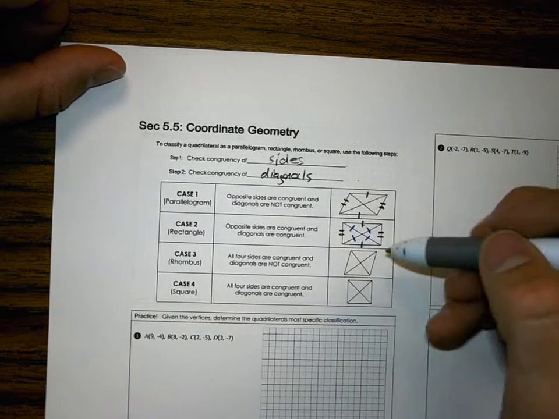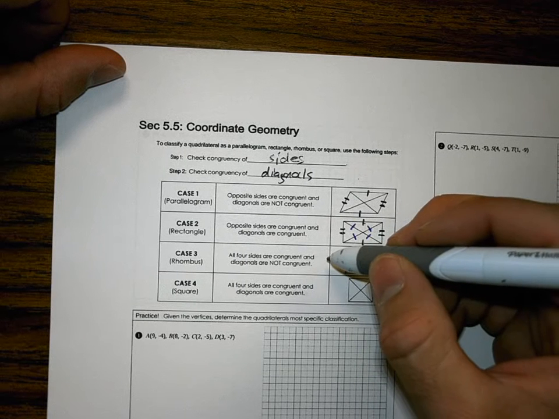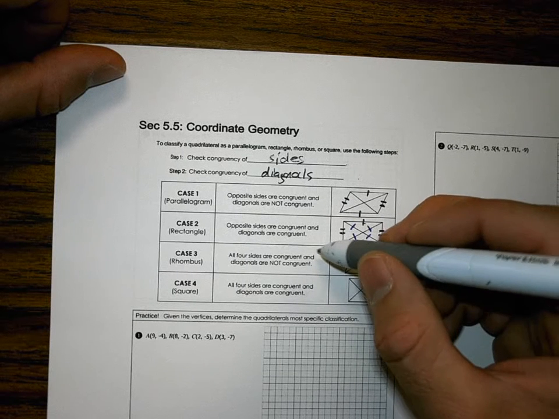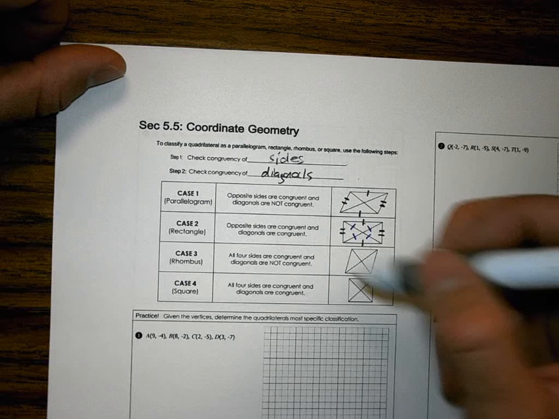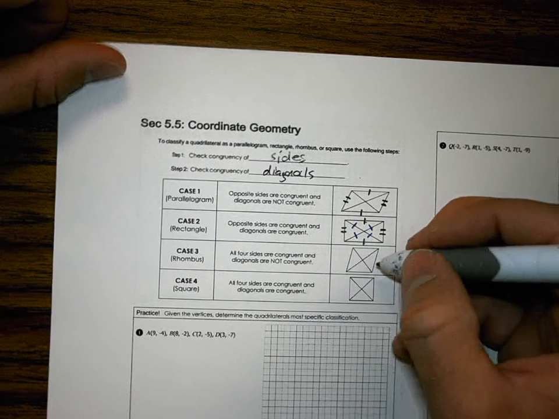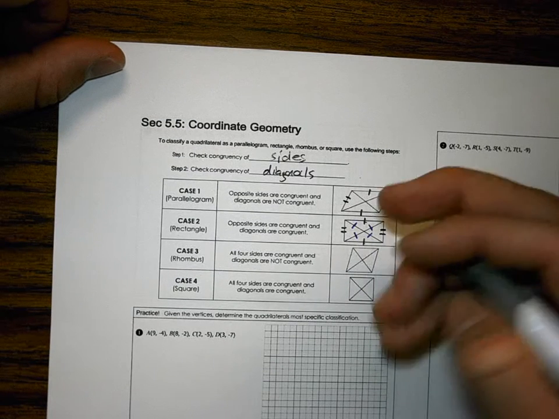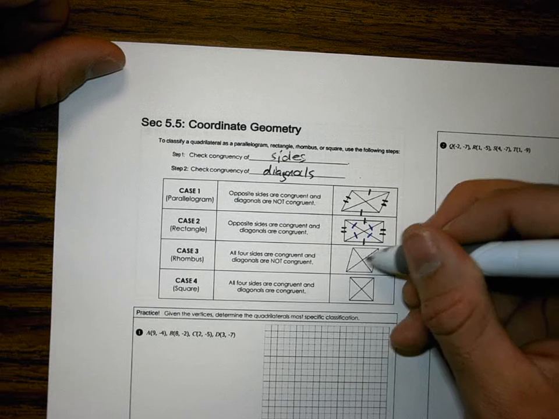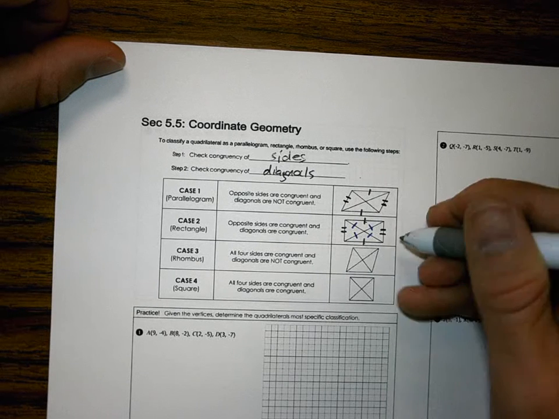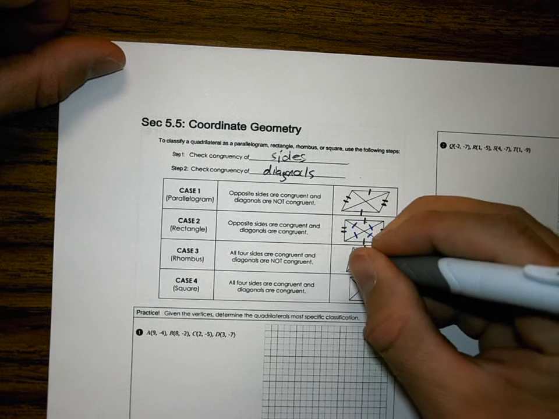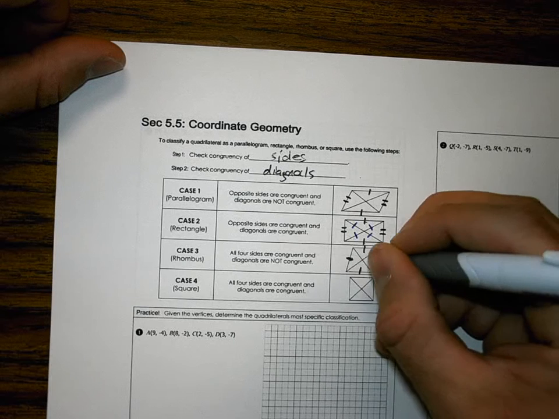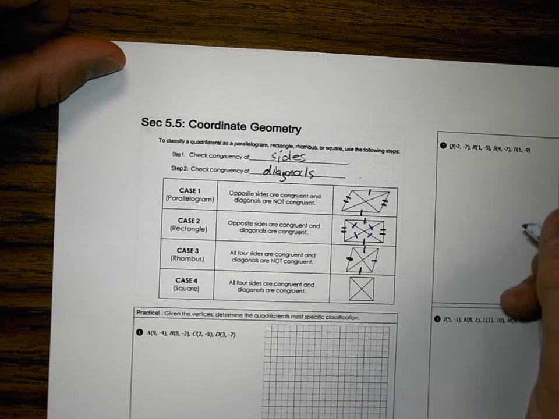Next, case 3, a rhombus. All 4 sides are congruent, and diagonals are not congruent in a rhombus. Because you've got to think, if these two sides are being squished together, these two angles, this diagonal is going to be much longer than this one. So all 4 sides are congruent in a rhombus, but the diagonals are not.